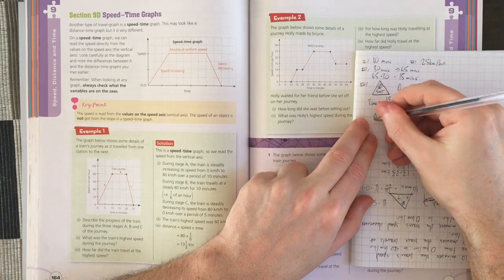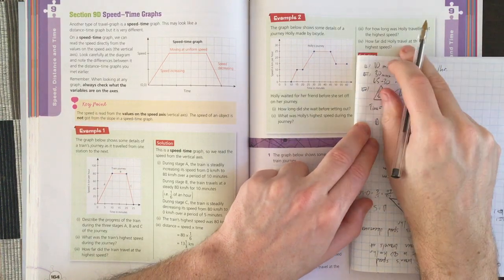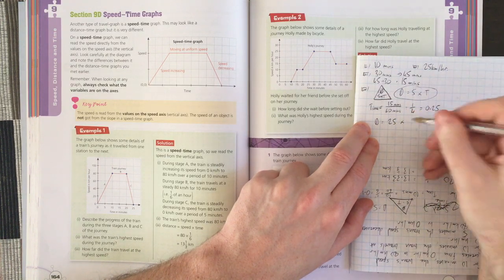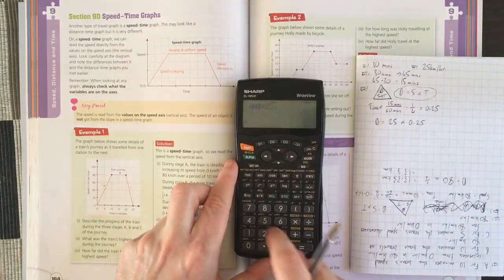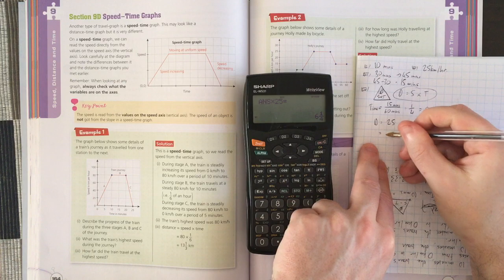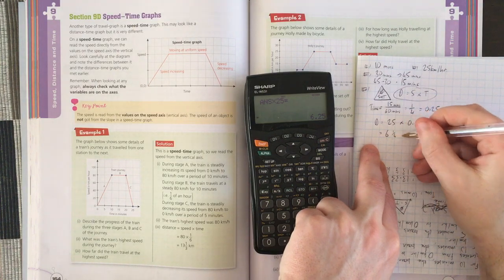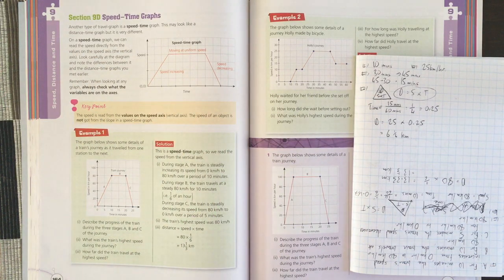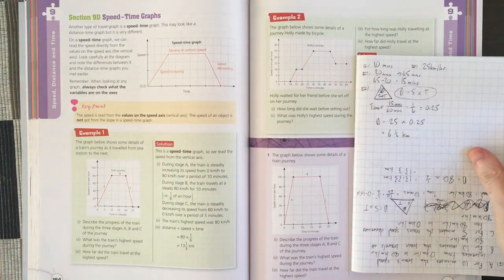So distance is equal to speed multiplied by time. How far did she travel at the highest speed? The highest speed was 25 multiplied by either a quarter or 0.25. It doesn't matter which one you use. 0.25 multiplied by 25 is 6.25. So your distance is 6.25, you can write it either way. That's how far, so it would be kilometers. So that's two speed and time examples done, contrasted with the distance and time one that I went through.